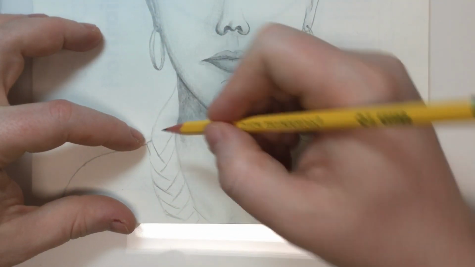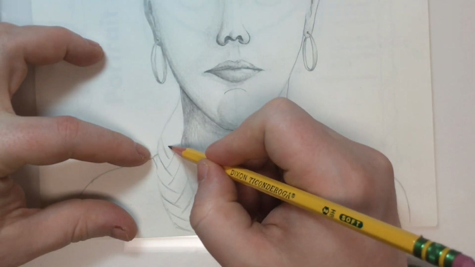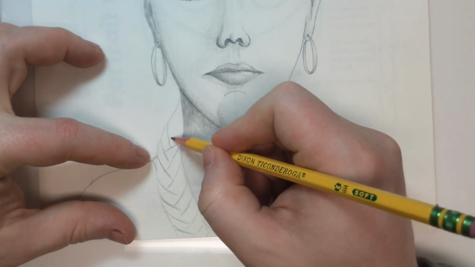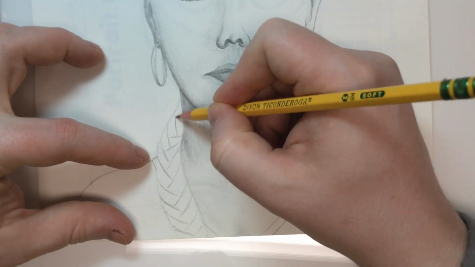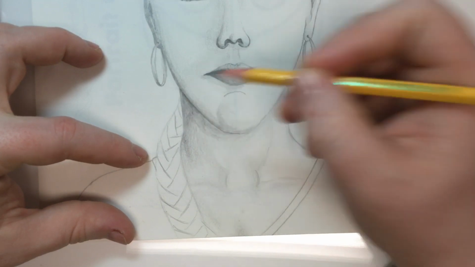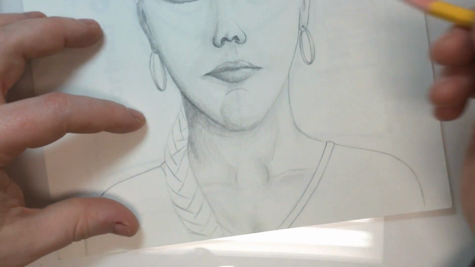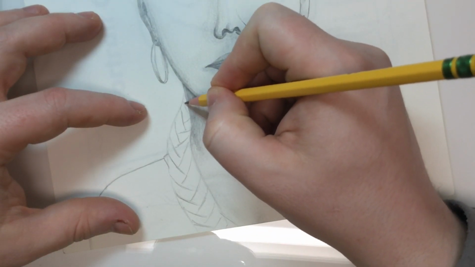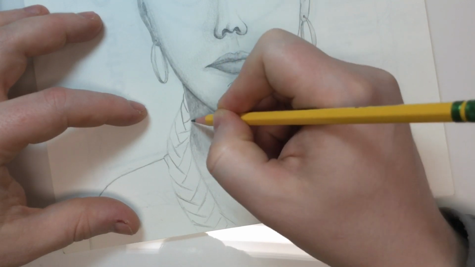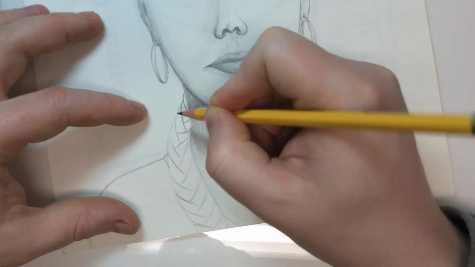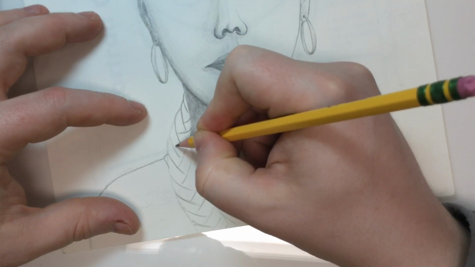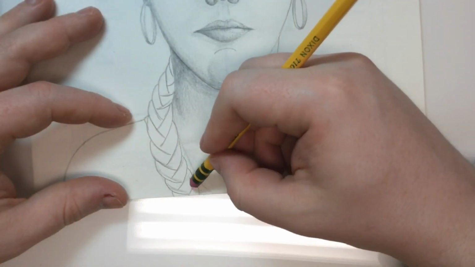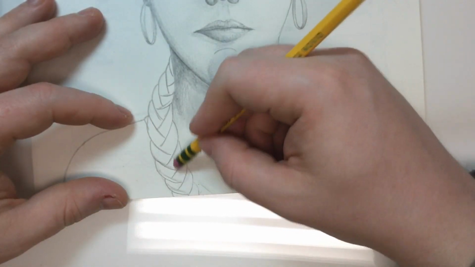And then as it curves back behind the neck, I'm not going to see the whole thing. All right, so I've got the basic placement of all of those different parts of the braid. Now it's time to formalize and finalize. Make each one of these look like it's part of that braid wrapping around the whole thing. And I'll erase those guides that I made.